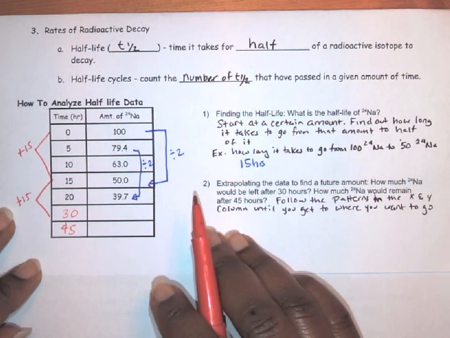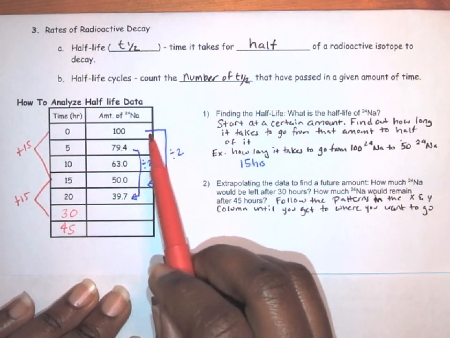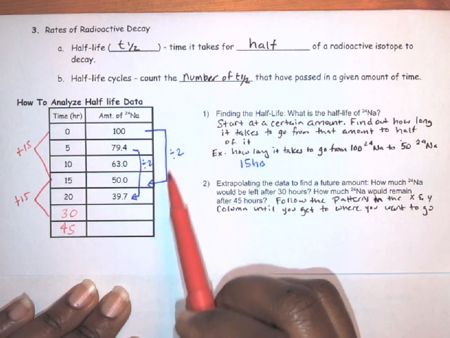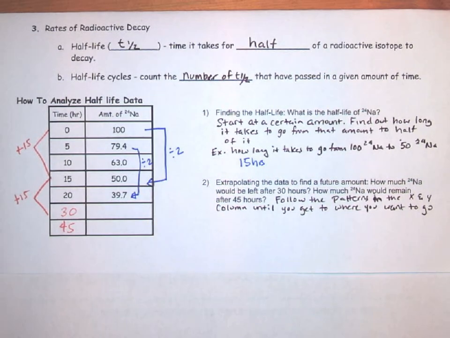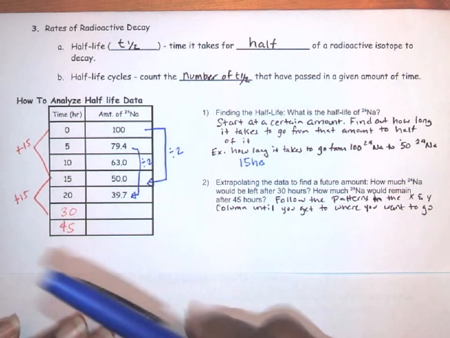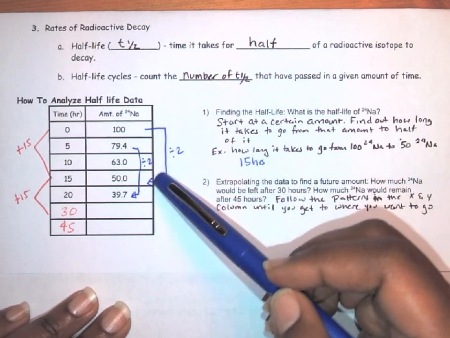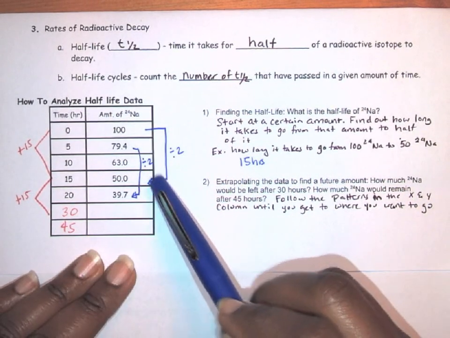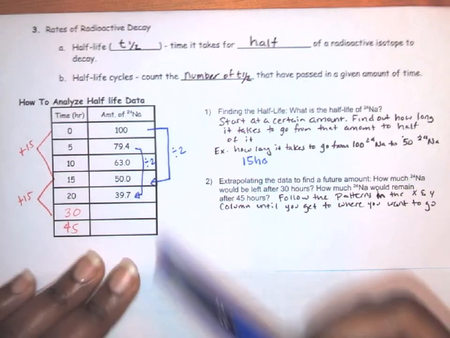That's perfect, because now I can go to the Y column, where the pattern here is dividing by 2. So from 100 to 50 is one half-life. We divided the amount by 2. 100 by 2 will give you 50.